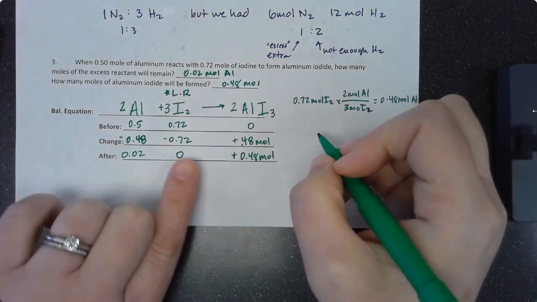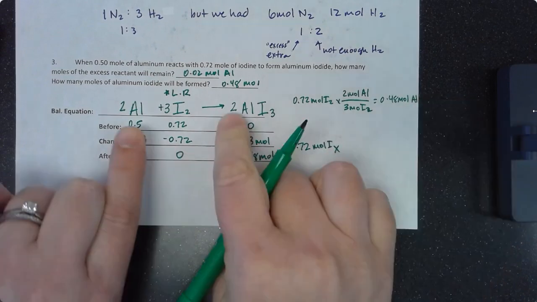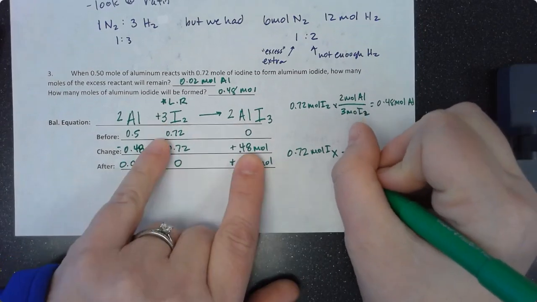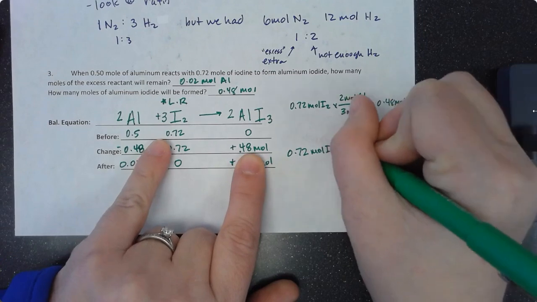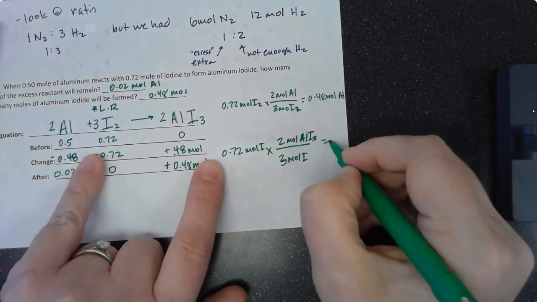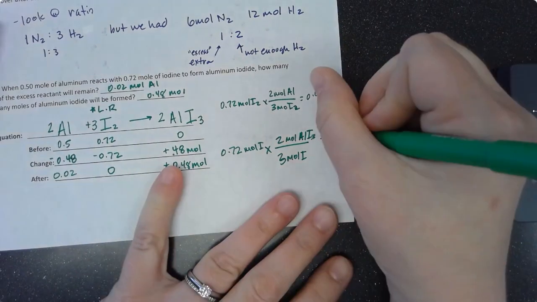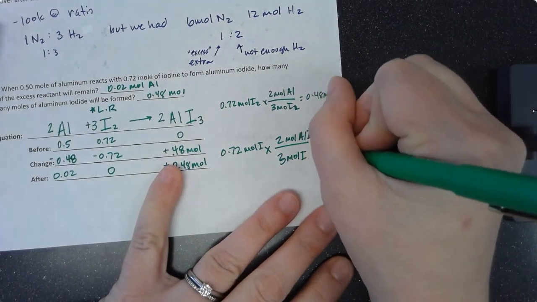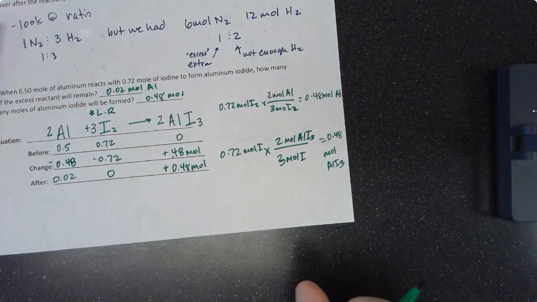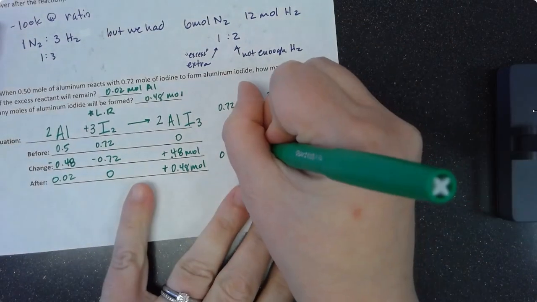If I wanted to do the math, I could go 0.72 moles of iodine, and then using the stoichiometric coefficients for iodine and aluminum iodide, for every 3 moles of iodine, I'm going to produce 2 moles of aluminum iodide. And it's the same numbers as up here. It's just the units are a little bit different. So it's going to be 0.48 moles of aluminum triiodide, AlI3. Should be I2.